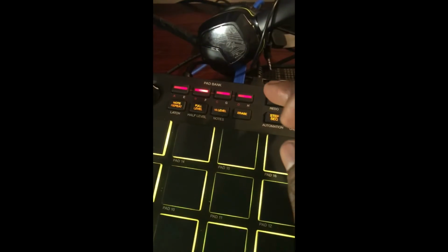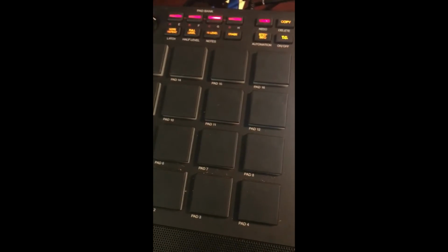And then I'm gonna hit my next bank over and continue the process. Go down, hit a key, load. Go down, hit a key, load. Go up. You get the gist of it.